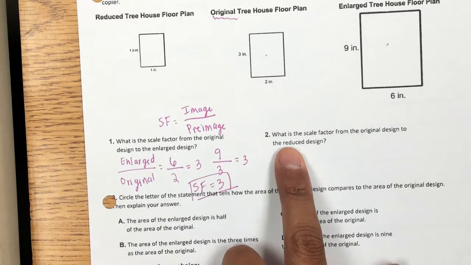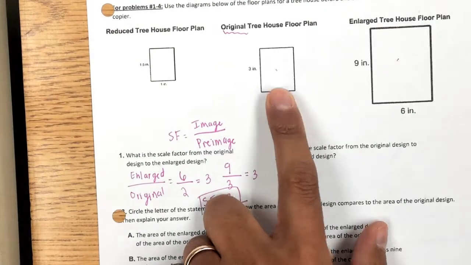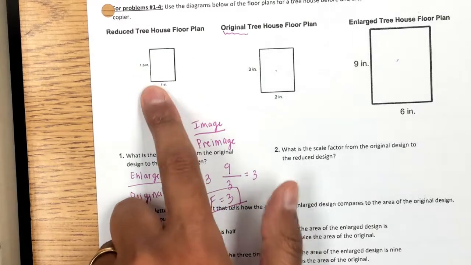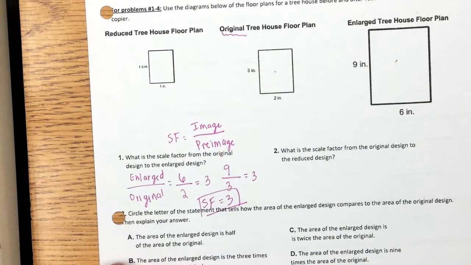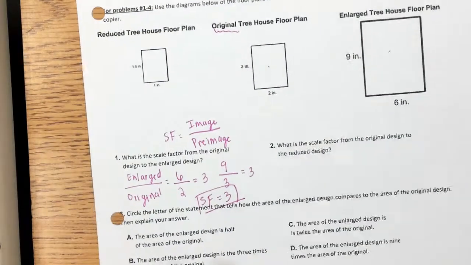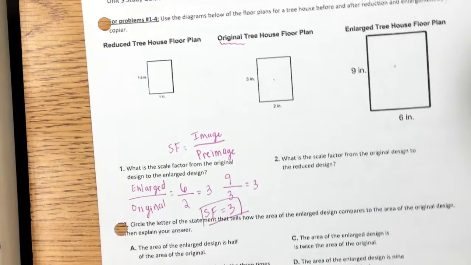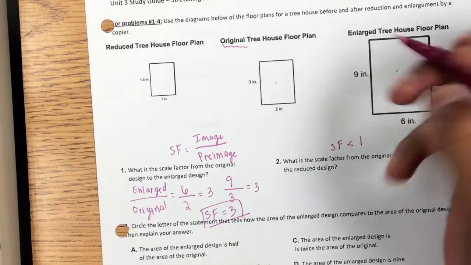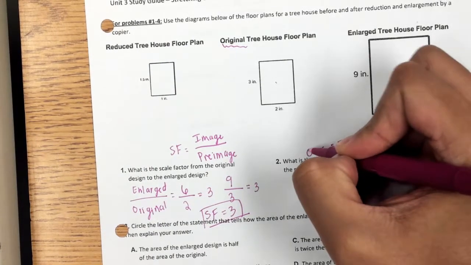Question 2. It says, what is the scale factor from the original design to the reduced design? So we're transforming our original and shrinking it down. Remember that whenever a reduction happens, our scale factor is always going to be between 0 and 1.